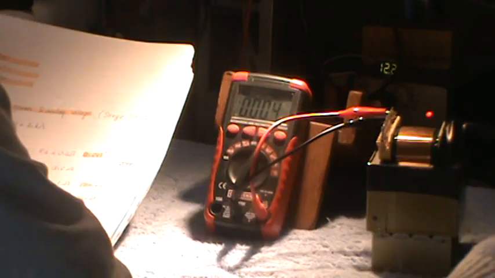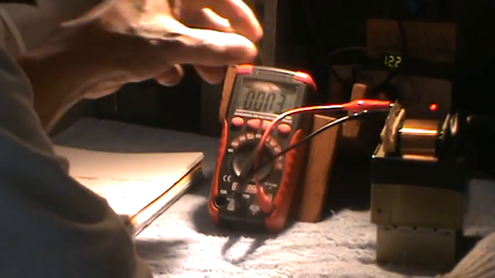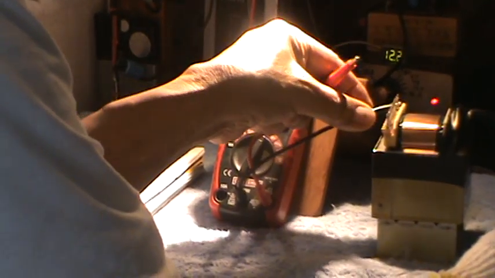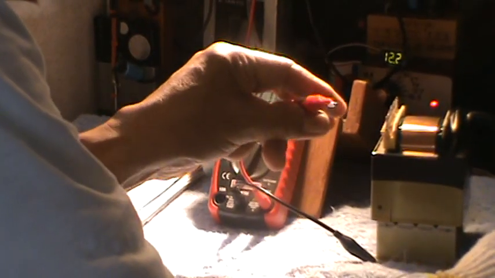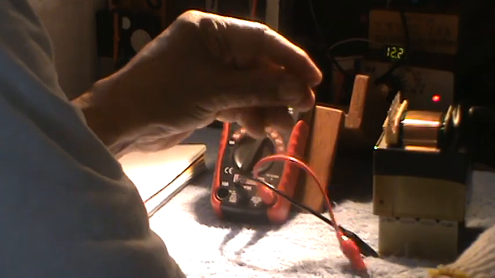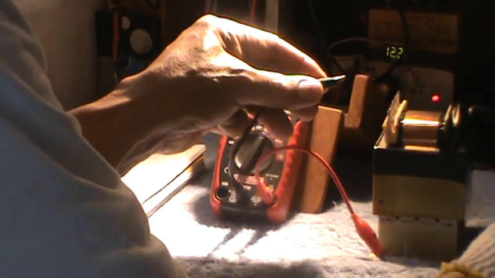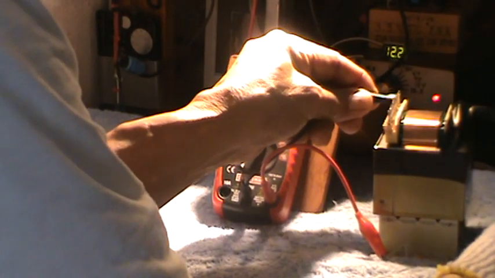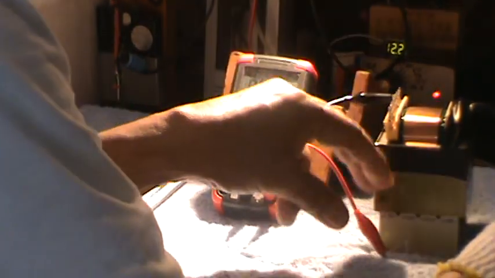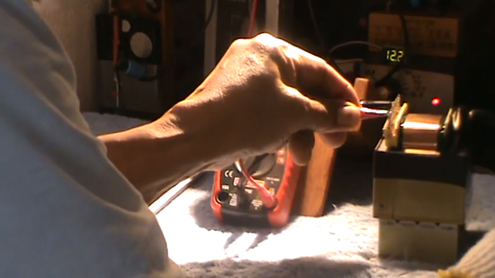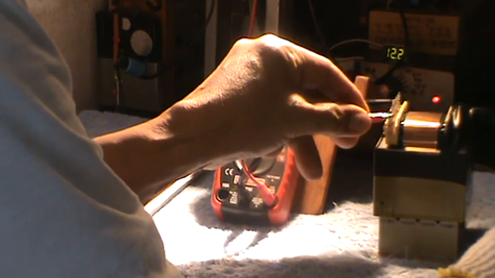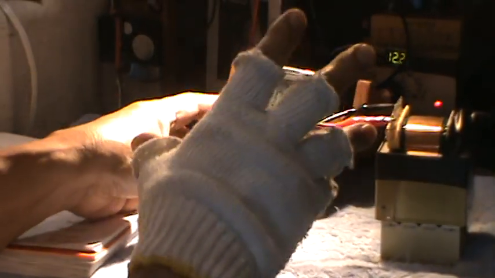I will try to remove this one to be safe. I will try to connect to 3 and 9, because the resistance between 3 and 9 is actually 15.1 ohms. So there should be a voltage reading on this one. I will connect the first terminal on 3 and the second terminal on 9. We are measuring AC voltage, so there's no polarity. We could interchange the plus and minus.